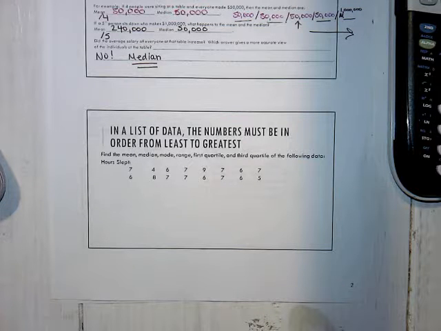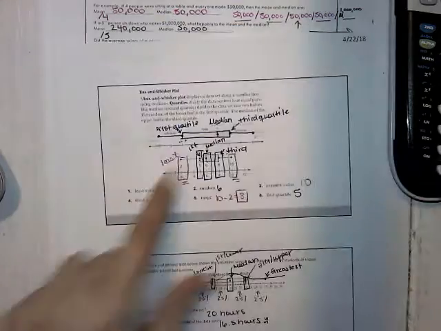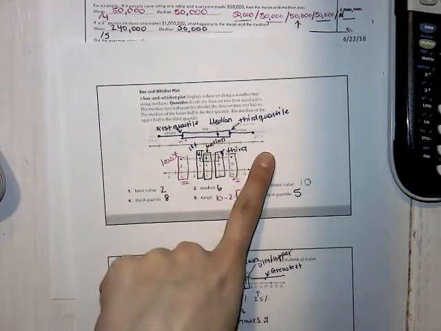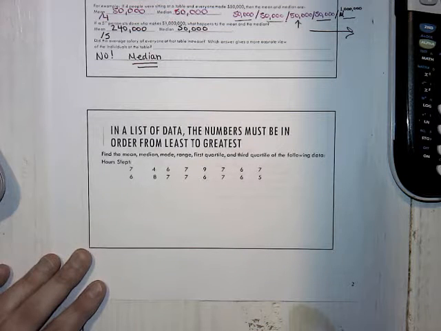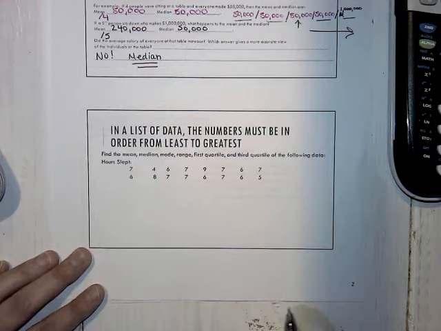So we are going to talk about finding all those values that we talked about in our last note packet when we were talking about our box and whisker plots, with that first quartile, our median, and our third quartile, and the greatest and least values. So we need to list this from least to greatest.